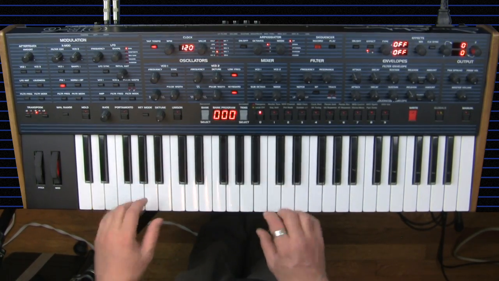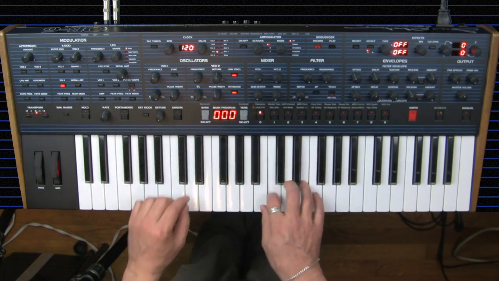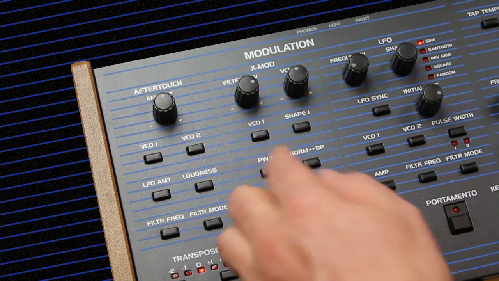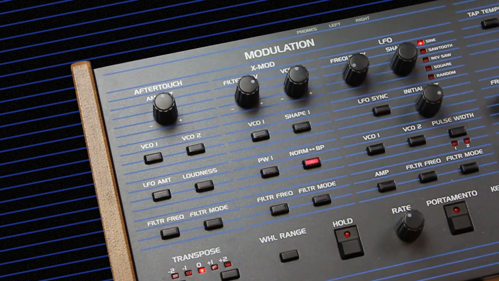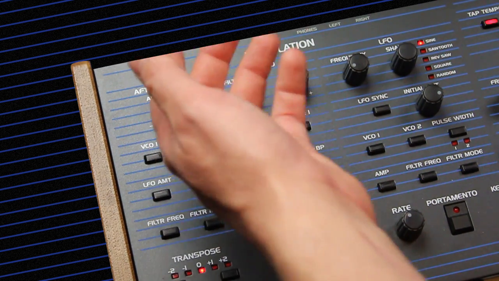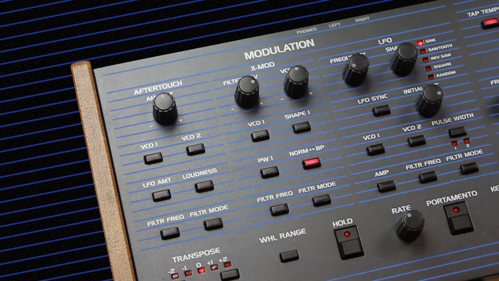Beautiful sound. Or if you'd like to have the normal filter going through the bandpass, using the envelope controlling how that process occurs.